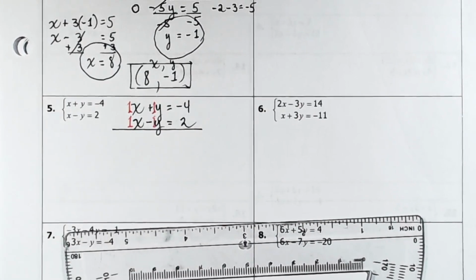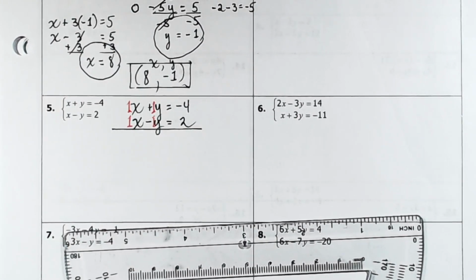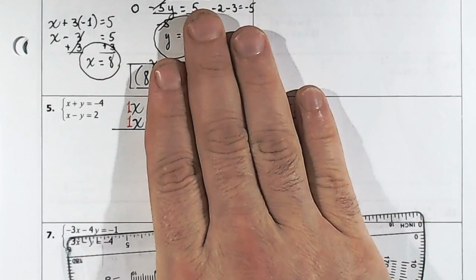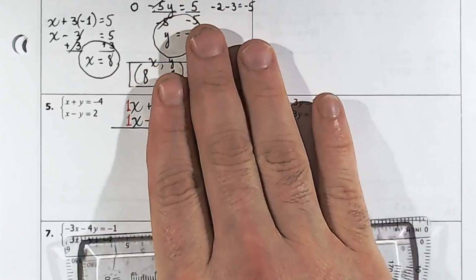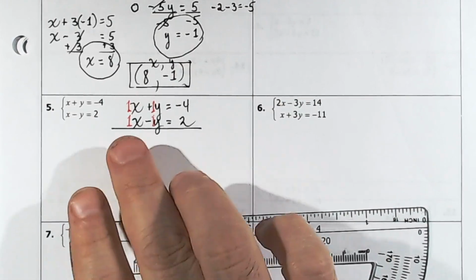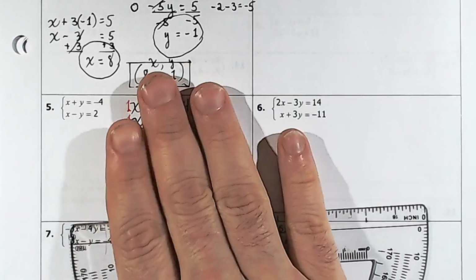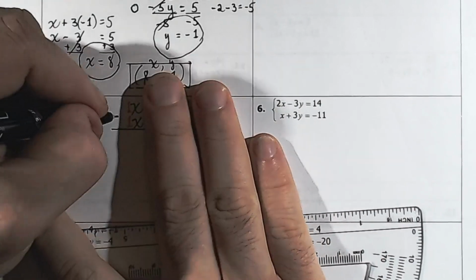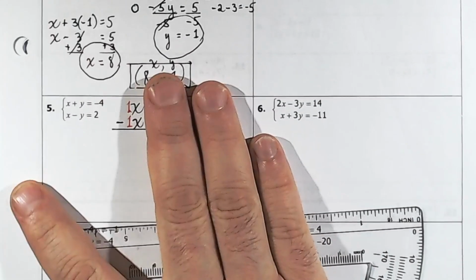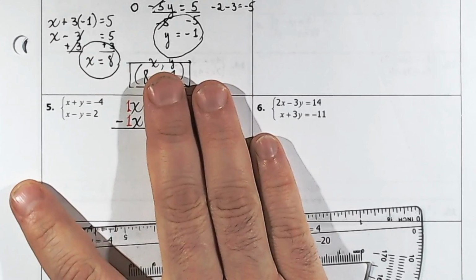So those are different. Positive 1 and negative 1 are different coefficients. But I do have common coefficients with the x's. They're both 1s. So in this case, to eliminate the x's, I'd subtract them from one another. Okay, so my game plan is to eliminate the x variable by subtraction.